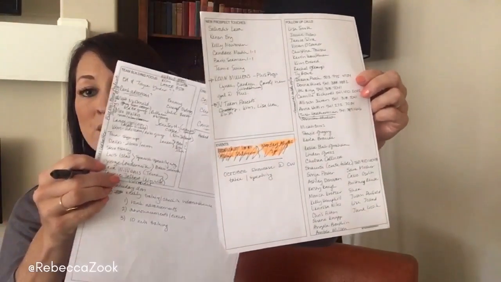Super easy. This is what mine look like about midweek, just scribbled and scratched all over. And sometimes there are post-it notes all over it too, where I need to really highlight things that are important or time-sensitive. And then just use these worksheets as a weekly tool for tracking your activity and your goals.